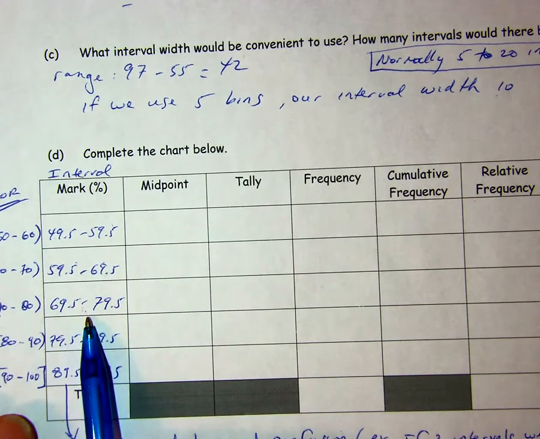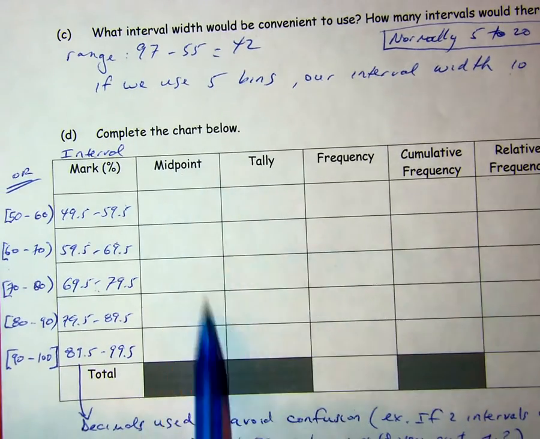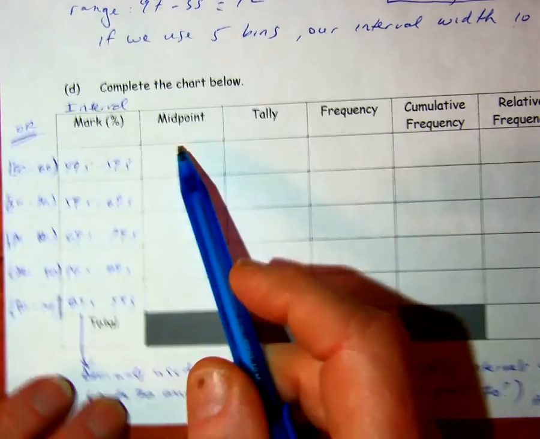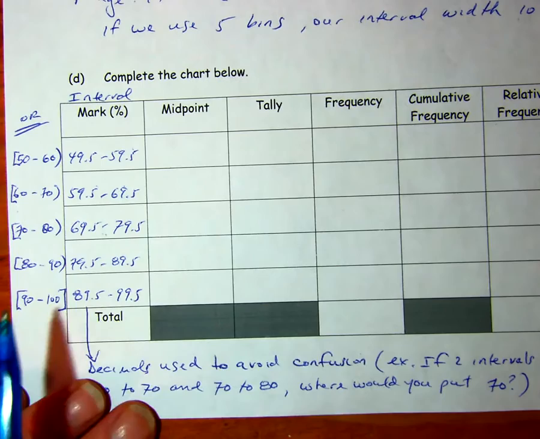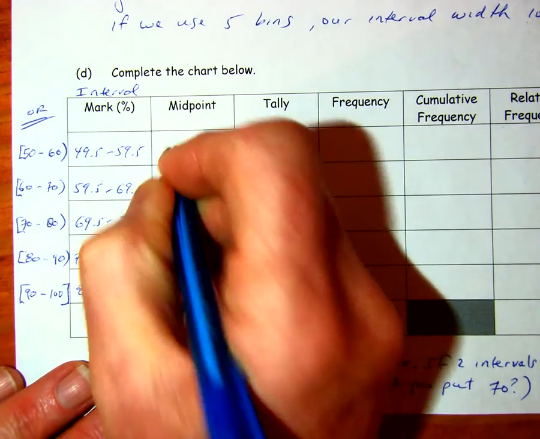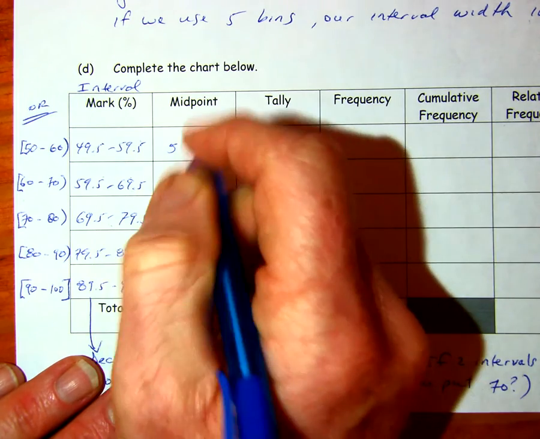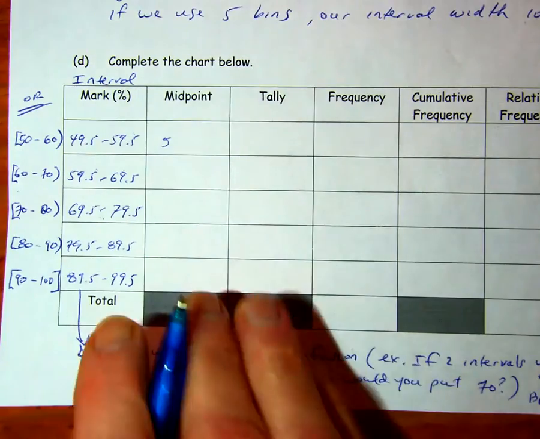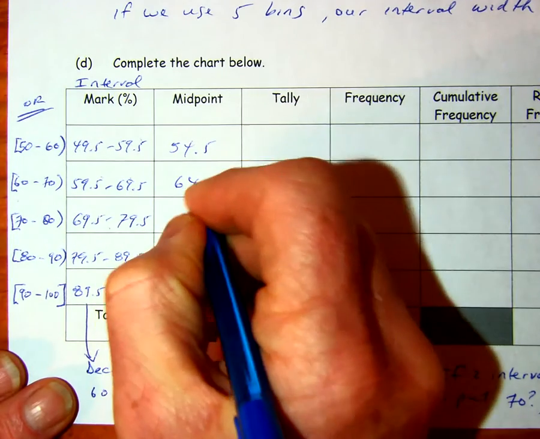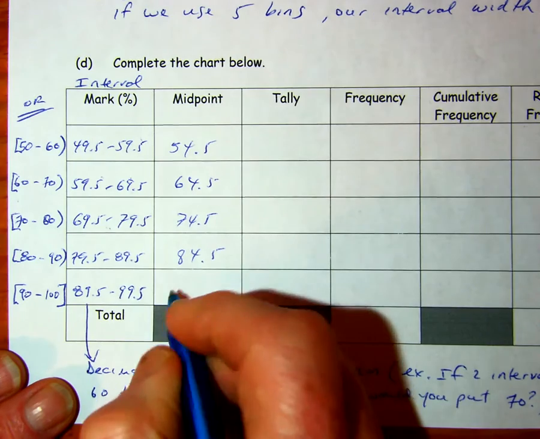Okay. So the midpoint of each class. I'll discuss why we're asking for the midpoint later. When we do one of the diagrams, we're going to require the midpoint. So what's halfway between 49.5 and 59.5? It's pretty easy for you guys to figure out, right? No? I guess it's hard. It's 54.5, right? This one here would be 64.5. This would be 74.5. This would be 84.5. This would be 94.5.